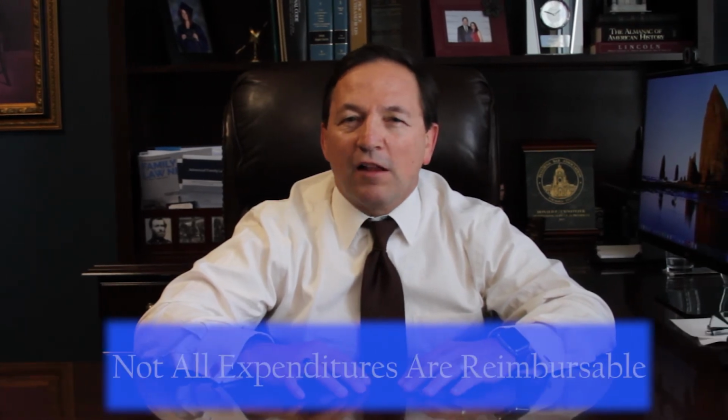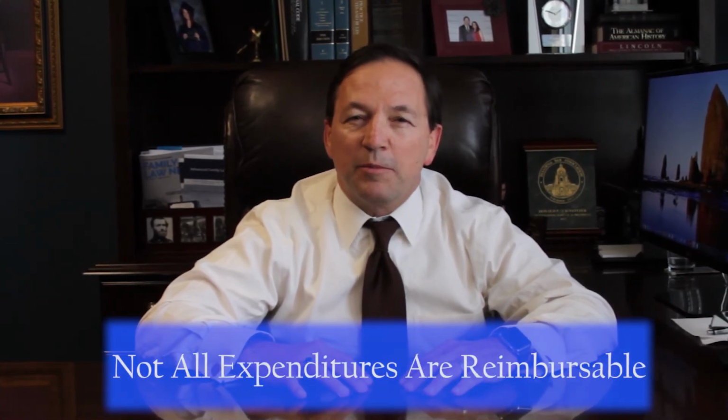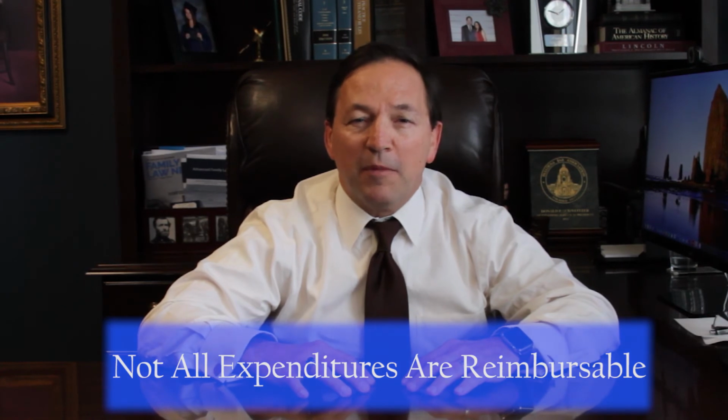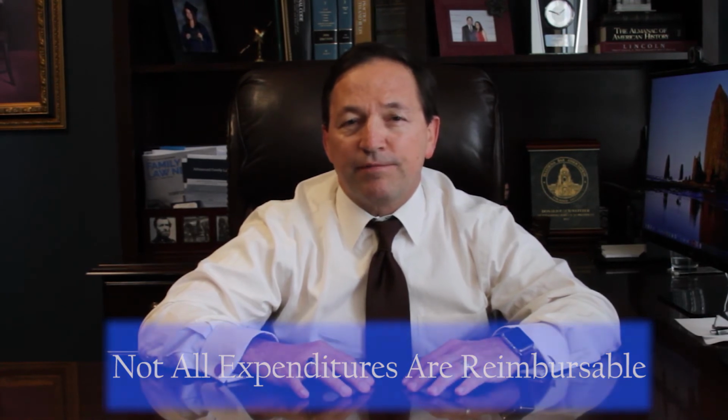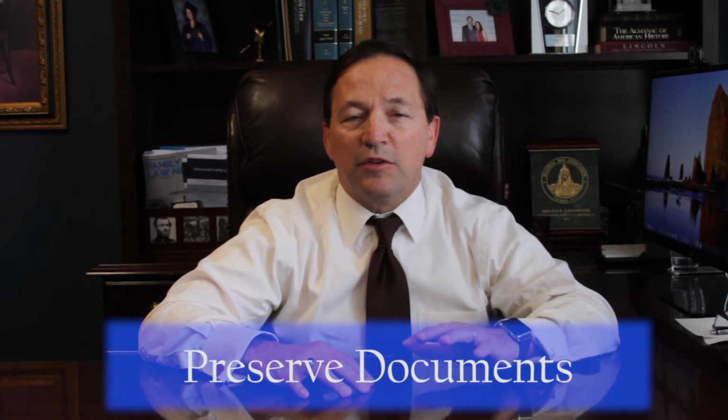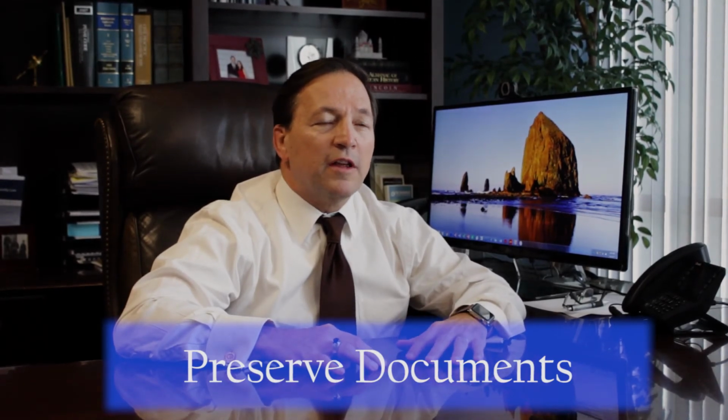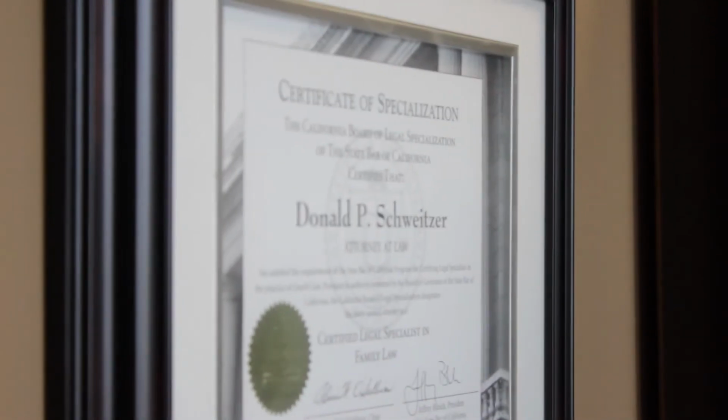First of all, not all expenditures are reimbursable, so be careful as to what you're spending your money on post-separation. However, as I mentioned, there are expenditures that are reimbursable, and when you're taking a look at that, be careful as to preserving the documents. The burden of proof is with you if you're going to be seeking these reimbursement claims.